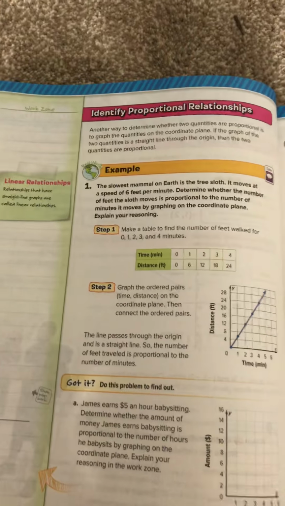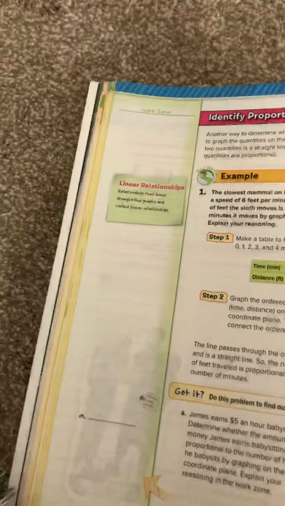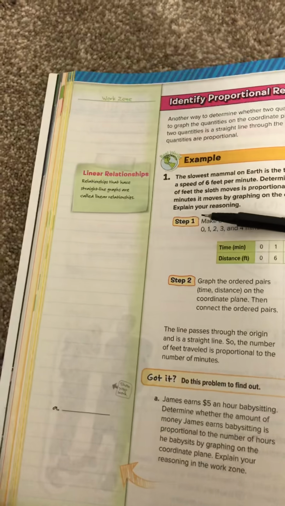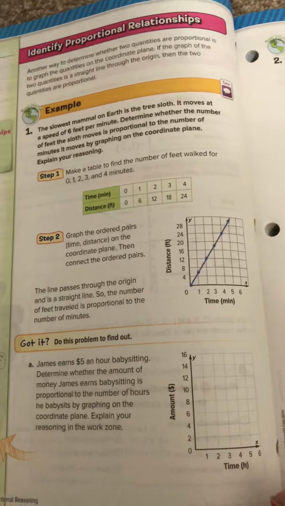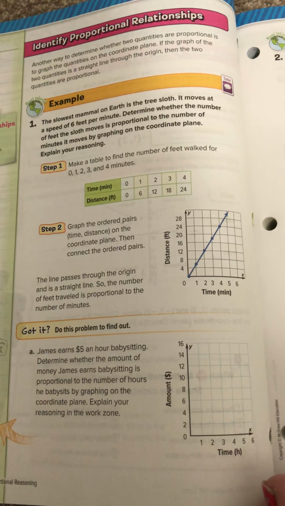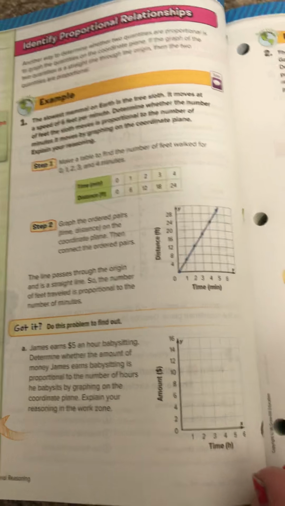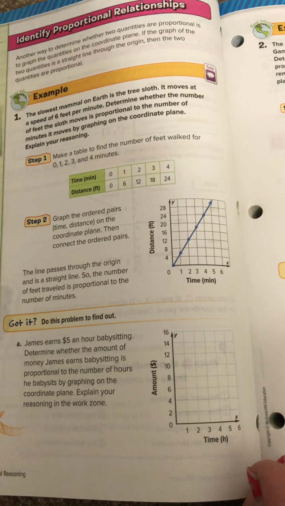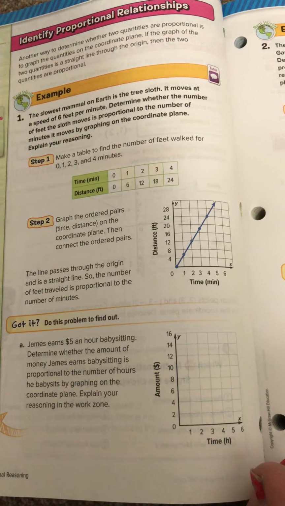Let's look at example 1. We're on page 46. It says that the slowest mammal on earth is the tree sloth. It moves at a speed of 6 feet per minute. Determine whether the number of feet the sloth moves is proportional to the number of minutes it moves by graphing on the coordinate plane. And then explain.